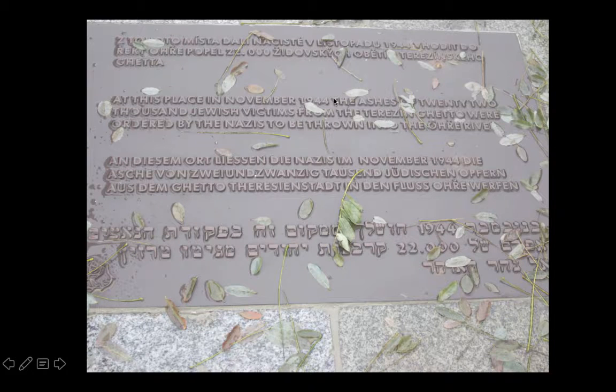At this place in November 1944, the ashes of 22,000 Jewish victims from the Terezin Ghetto were ordered by the Nazis to be thrown into the Ovray River. As happened at many of the Nazi concentration camps, once they realized that they would be taken over by Allied forces, they attempted to destroy and get rid of as much evidence as they could.